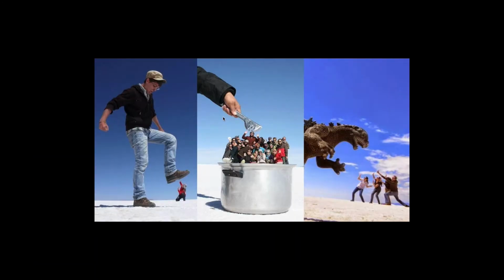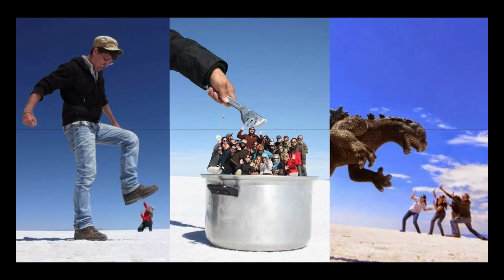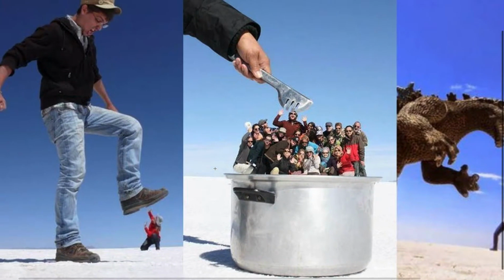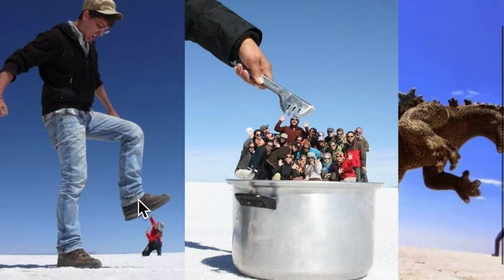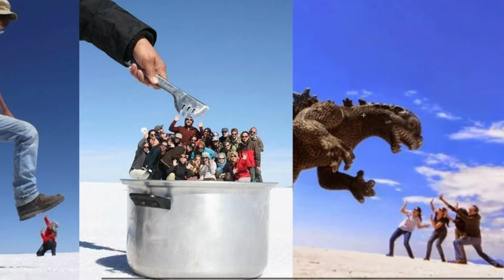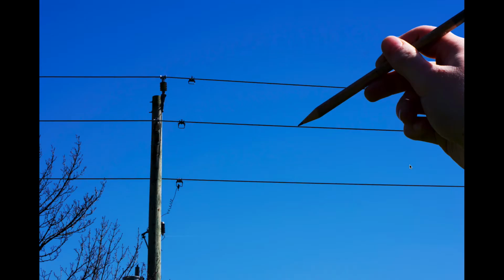I'll show you some other examples here. These are some examples I got off the internet. People having some fun together here. So obviously this guy here is going to stomp on this person. These guys have positioned themselves in a big pot, and these people are getting attacked by a toy Godzilla. This is a student one. A student is actually drawing these lines.